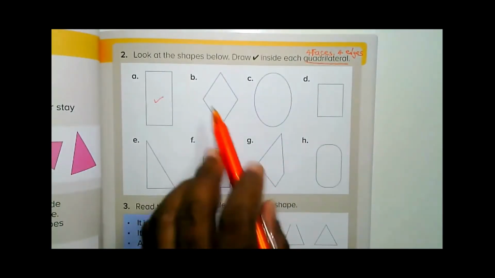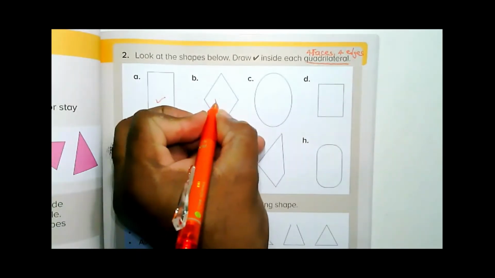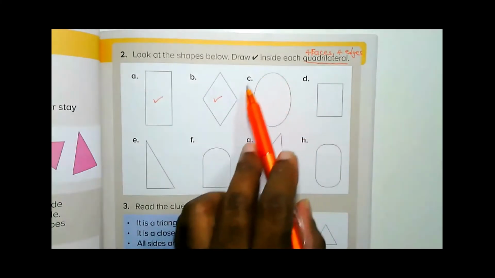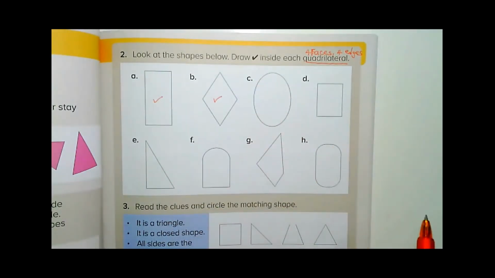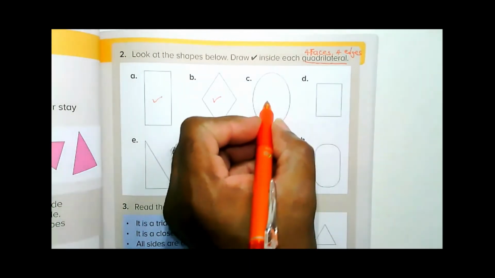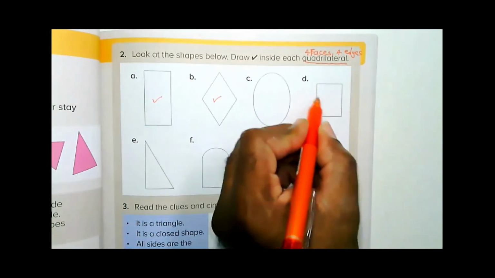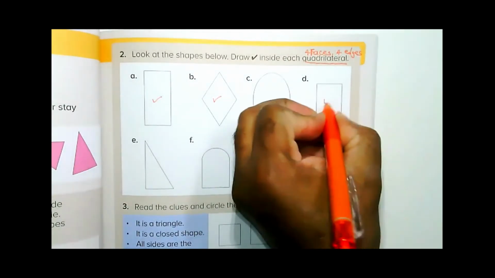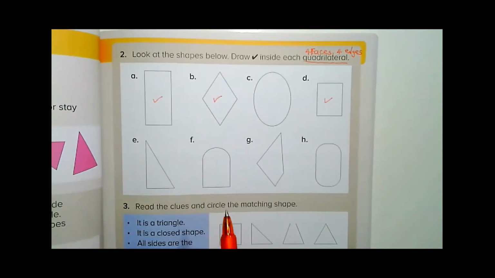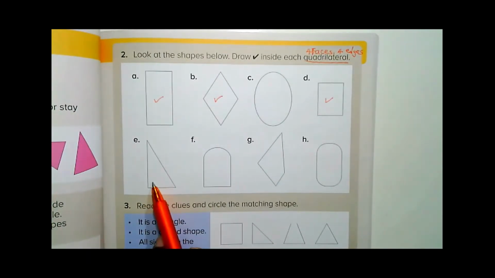B, how many faces? 1, 2, 3, 4. That is a quadrilateral. Part C, no flat face, only a curved face. So we are not going to check that. Part D, 1, 2, 3, 4. That is a quadrilateral. Part E, 1, 2, 3. That is a triangle, so no need to check because this is not a quadrilateral.